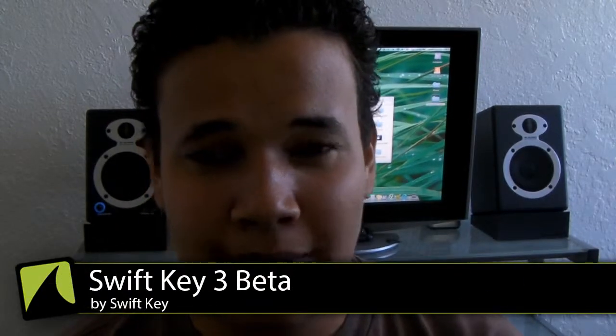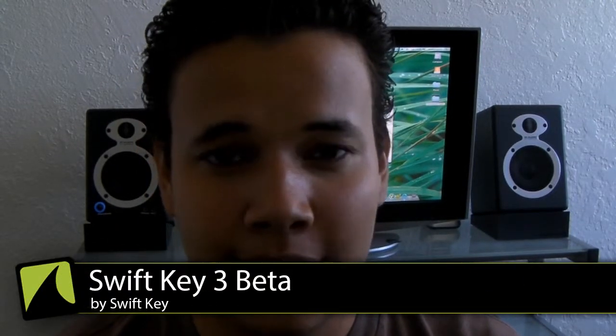Alright guys, so that's my look at SwiftKey 3 Beta. This is by far my favorite on-screen keyboard currently available for Android. It's the keyboard that I actually use on a daily basis. The more I use it, the more I get to see that the predictions are getting more and more accurate. And it is starting to save and learn some of the words that I use often. And that's really what you want for a keyboard. You want it to type the way you actually speak, and it does a really good job of it.